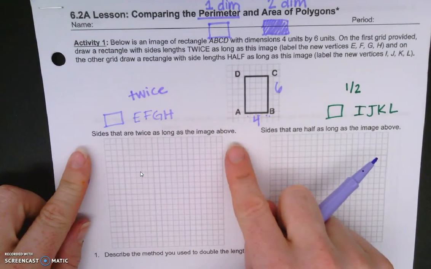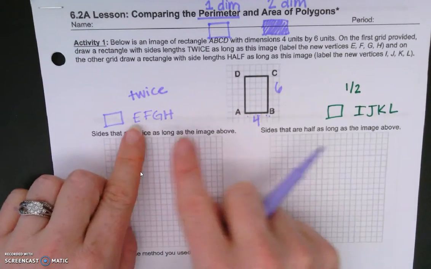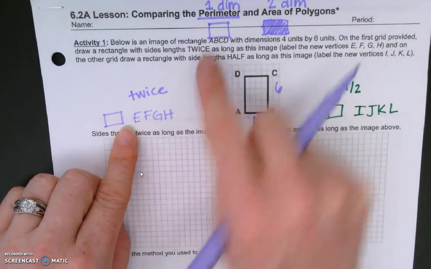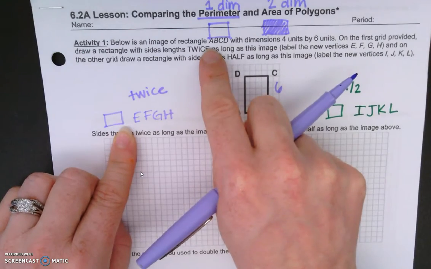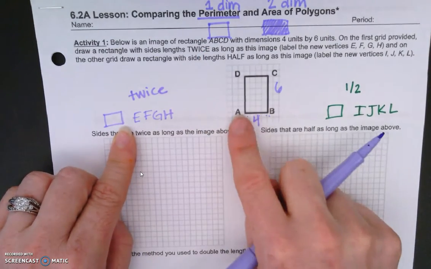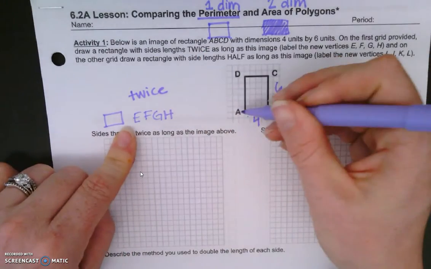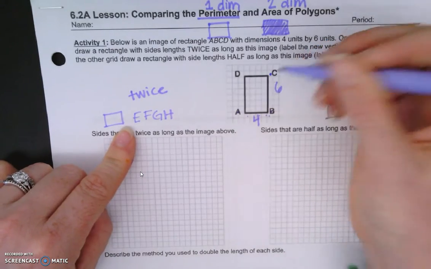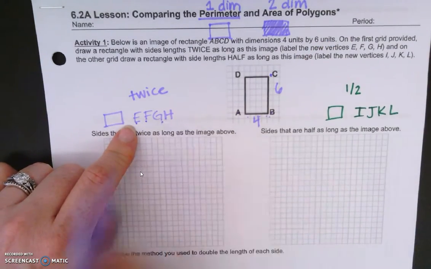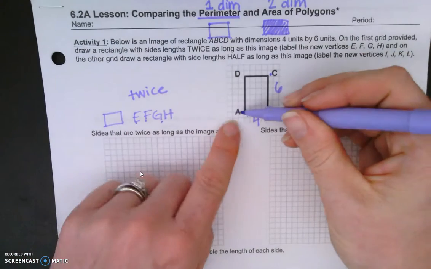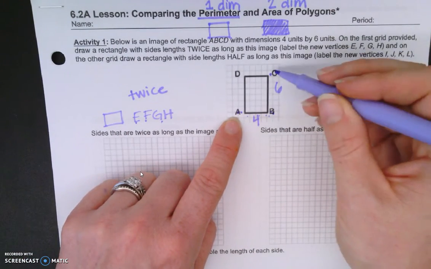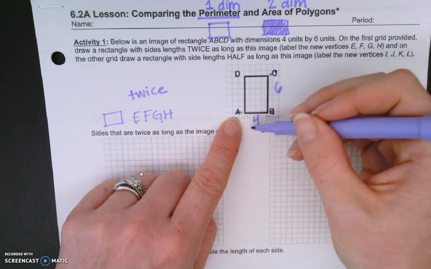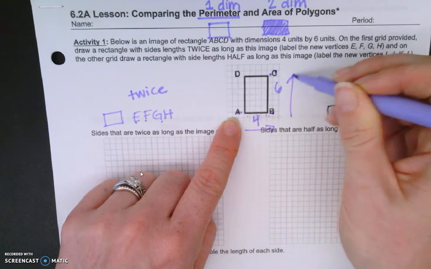Sides that are twice as long as the image above. Notice that E corresponds with A. So the length EF is going to correspond with length of AB. So that means A to C is going to correspond with E to G. To move from A to C, I go to the right 4 and up 6.